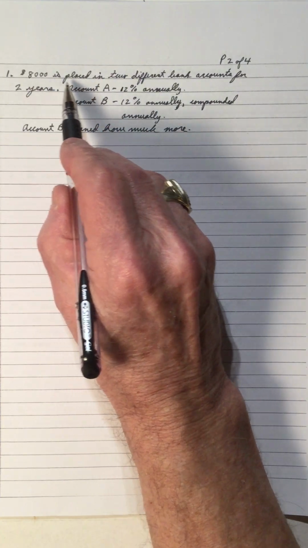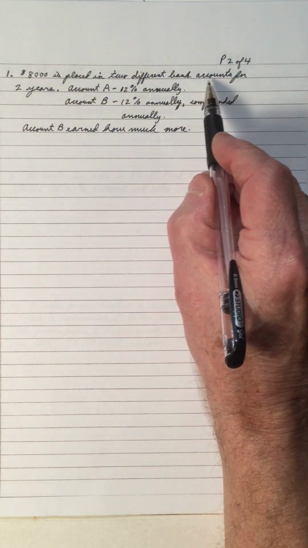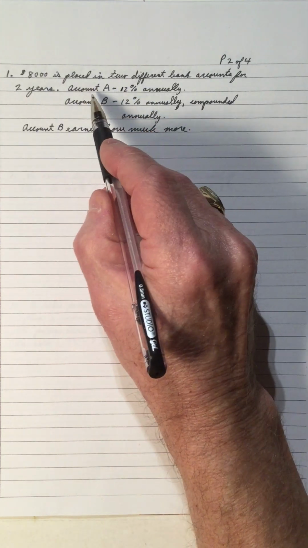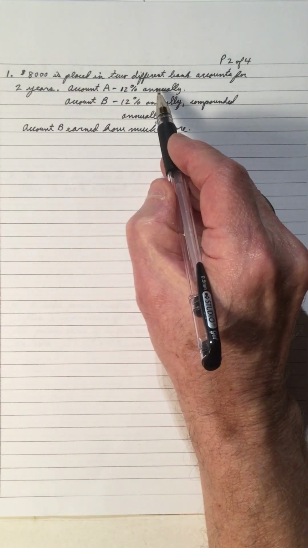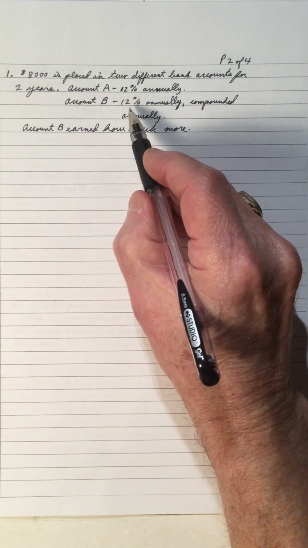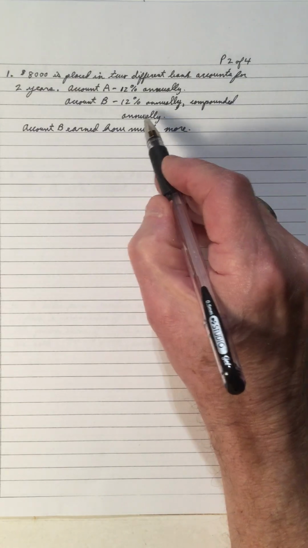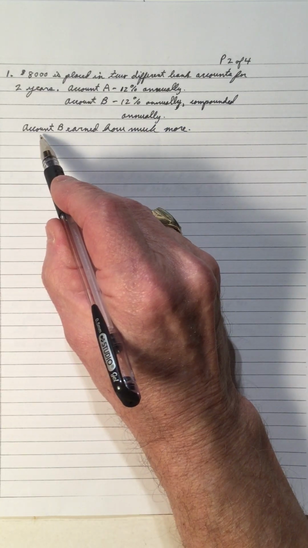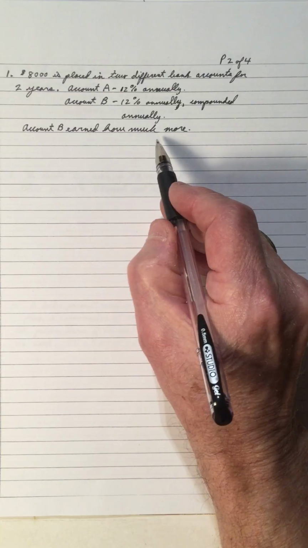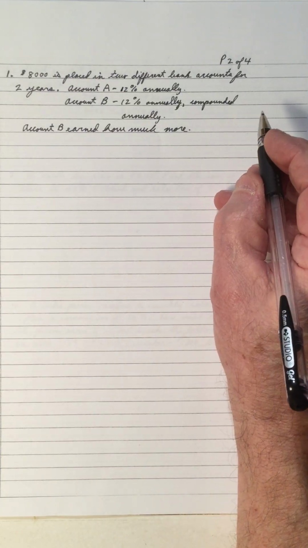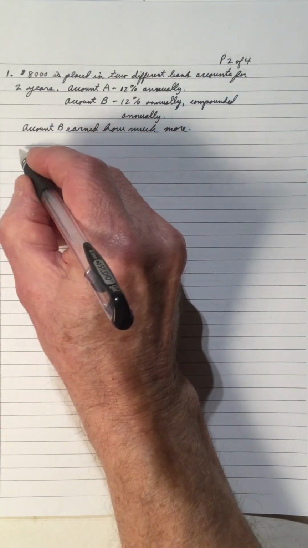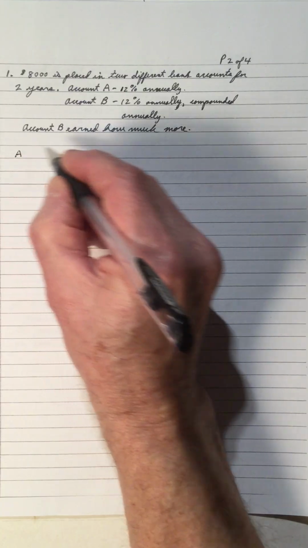Number 1: $8,000 is placed in two different bank accounts for 2 years. Account A is 12% annually. Account B is 12% annually, compounded annually. Account B earns how much more? Well, let's take account A.